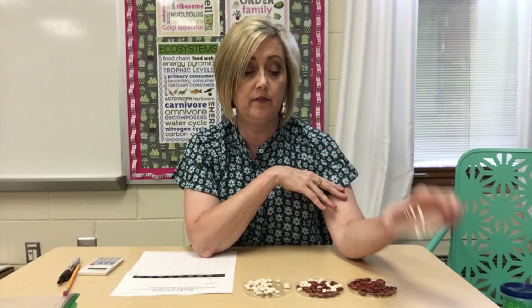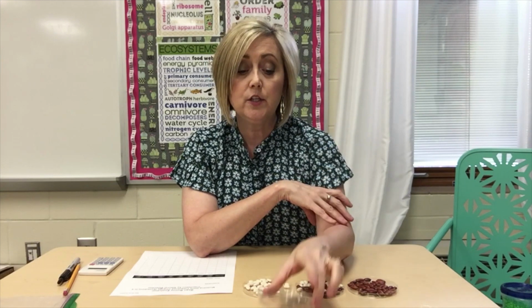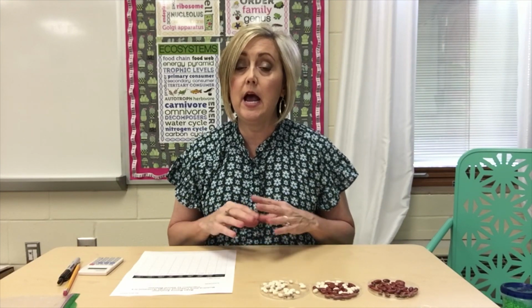We have homozygous dominant, our 2 capital F's. We have heterozygous, capital F, lowercase f. And then we have homozygous recessive, our 2 lowercase f's. So in this demonstration, the red beans are dominant and the white beans are recessive. The red beans are going to represent those alleles for fur, and the white beans represent the ones that are furless.